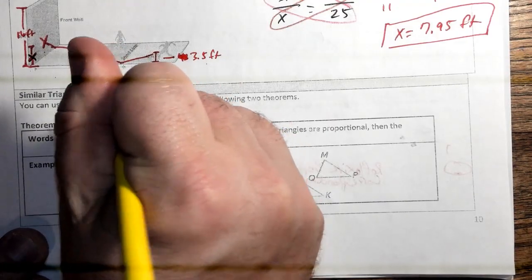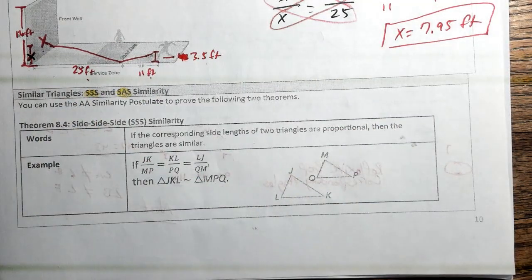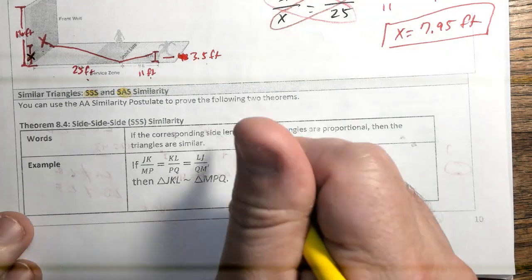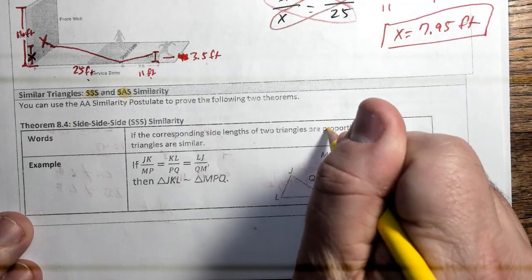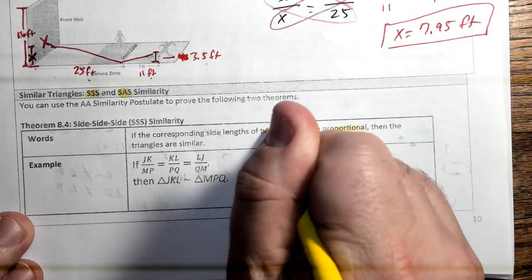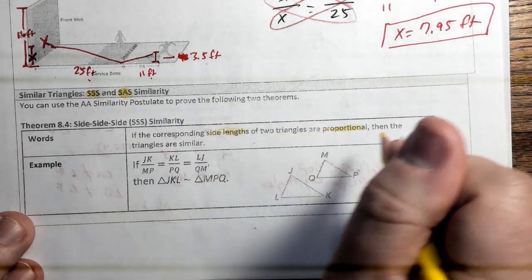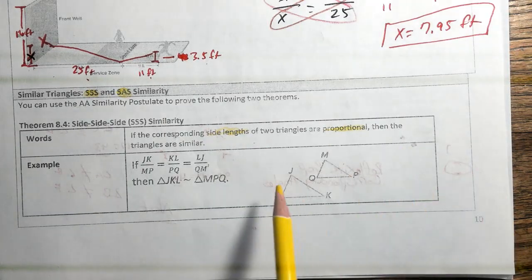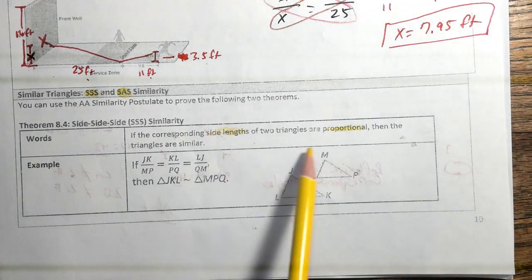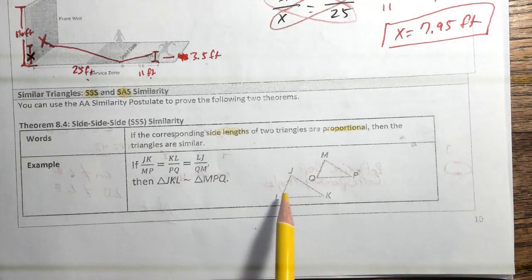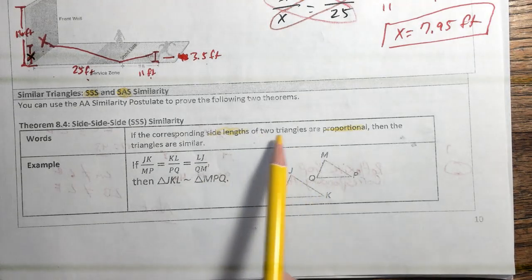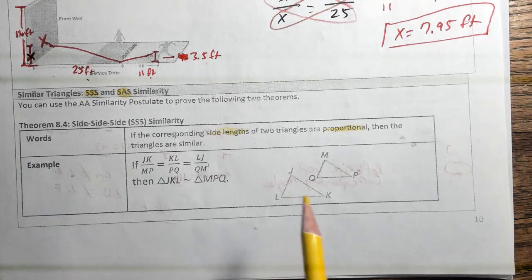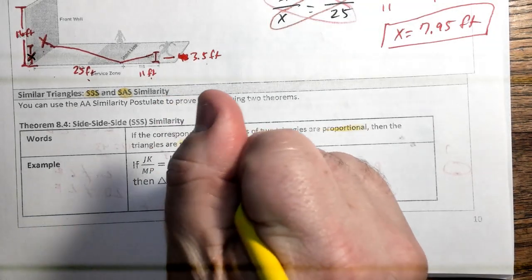and side angle side. We've already talked about AA or angle angle. So theorem 8.4, side side side similarity. If the corresponding side lengths of two triangles are proportional, so side lengths proportional, then the triangles are similar. And it's because we have the angles if they're similar. So two sides here. So let's see. Let me work that there.